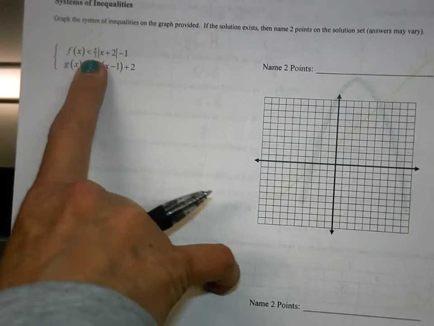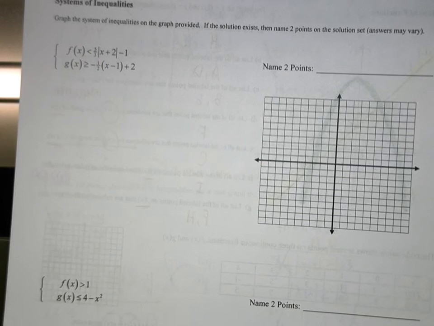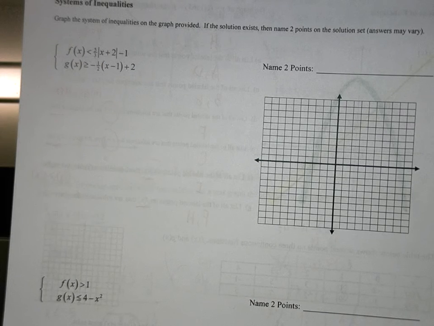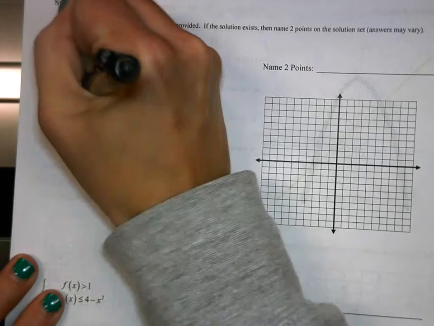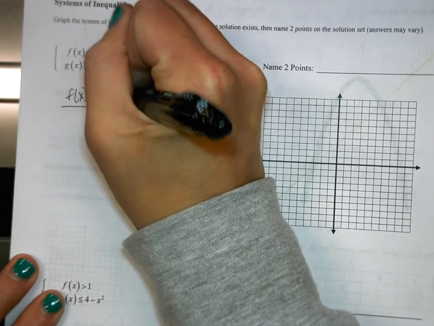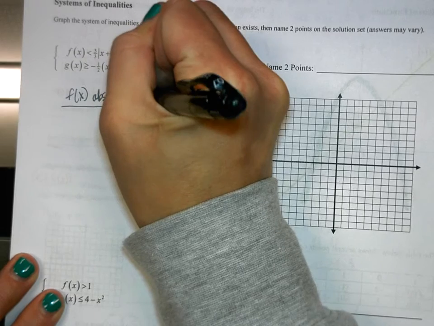Okay, so we're going to start here with f of x, and we're going to graph it. So the first thing is that you need to know what type of graph that is. Very good. So we know that f of x is an absolute value graph. I'm just going to write here absolute value.